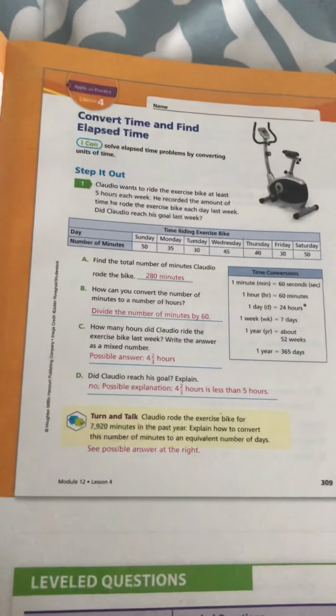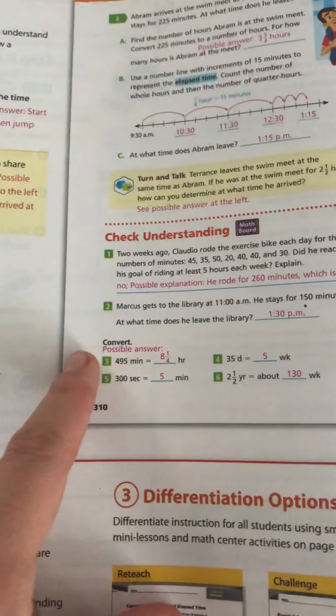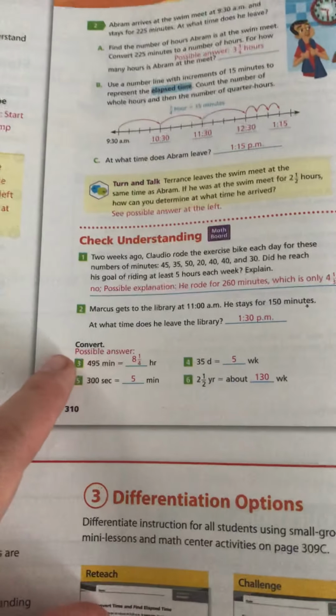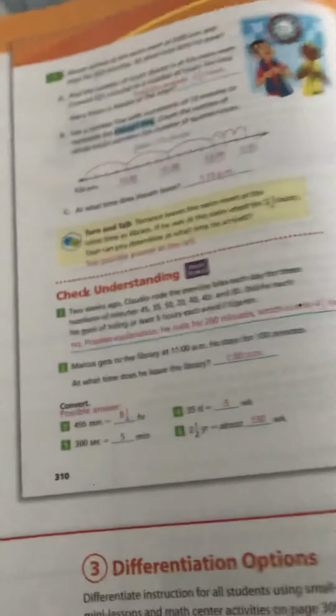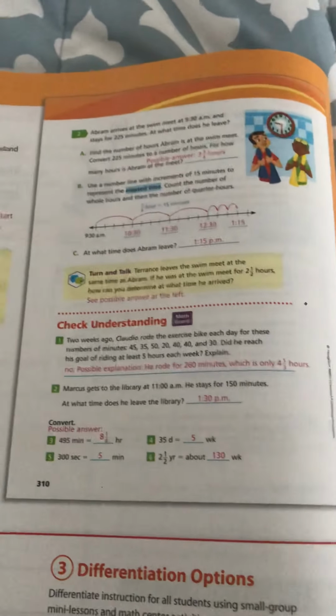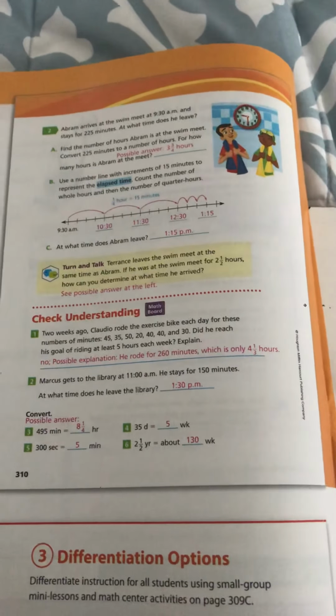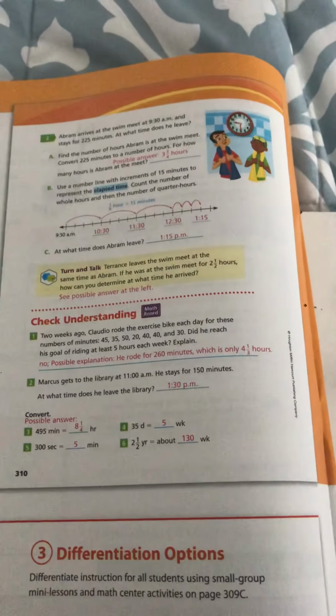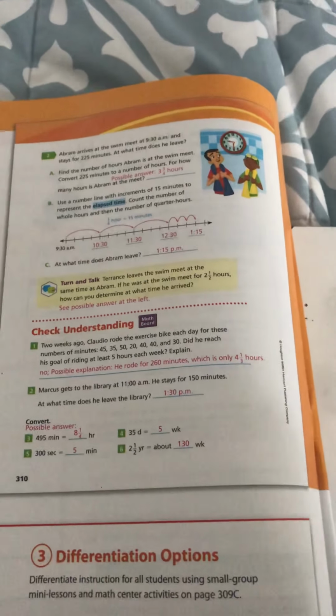Okay, boys and girls. So we're still going to be working with Module 12, Lesson 4. Once again, I am doing the check understanding, and now this video will cover problems 3, 4, 5, and 6. And once again, I know you see the answers. That's not the point of the video, to see the answers. The point is so that I can teach you and explain to you how I go from minutes to hours, seconds to minutes, days to week, and years to weeks, okay?